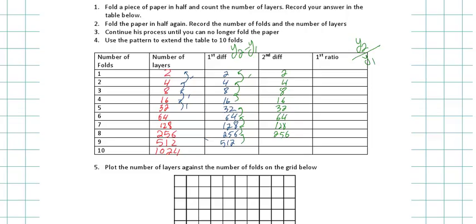Okay? So we're going to go back to the originals. And then we're going to do 4 divided by 2. Okay? So 4 divided by 2 is 2. 8 divided by 4. 16 divided by 8. 32 divided by 16. You notice the pattern here. 64 divided by 32. Is my ratio constant? Yes. My ratio is constant.